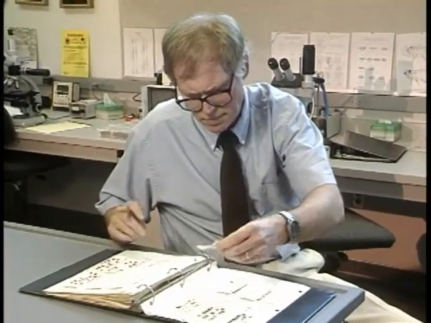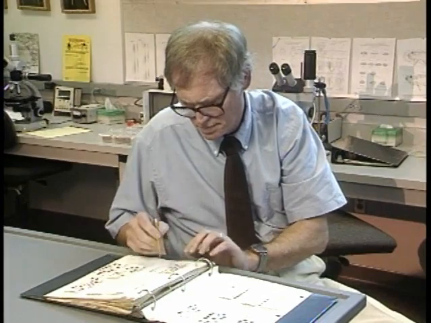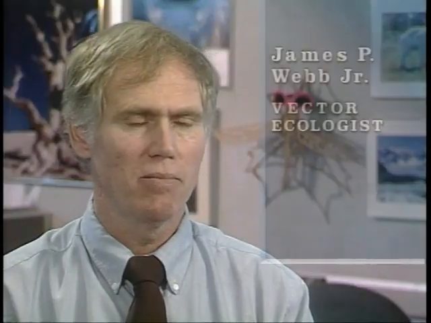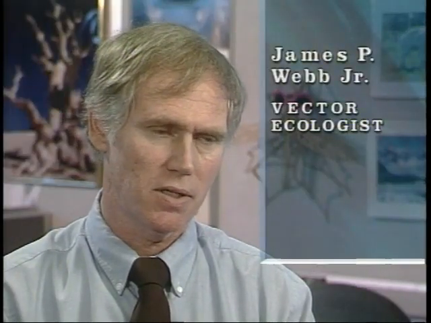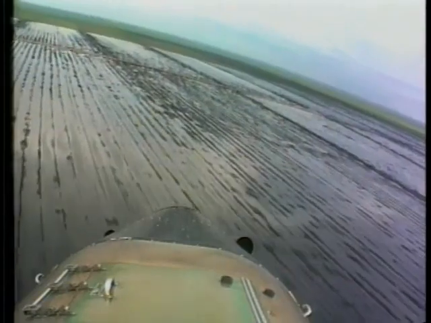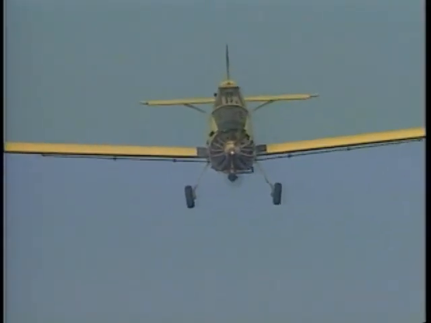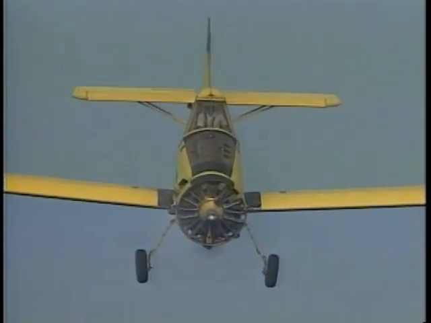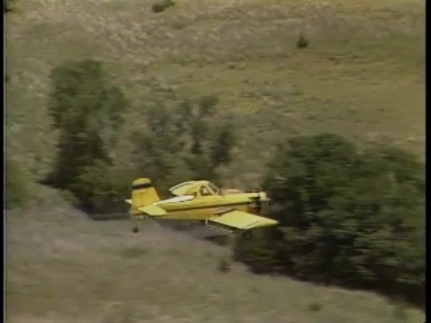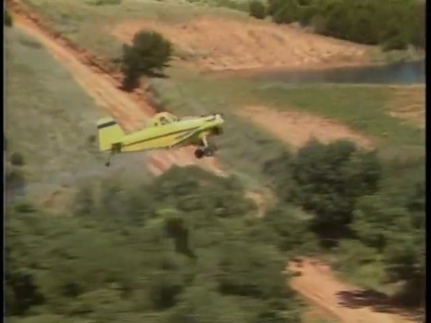This is the primary concern of vector control scientist Dr. James Webb. History has shown that almost all chemicals that have been used on target populations have developed resistant forms in those populations to that chemical. It may just take a matter of a number of years. I mean, it can be very quick. Insecticide resistance offers one of the most striking examples of evolution in action. Resistant populations can survive doses of pesticide that would have devastated previous generations.